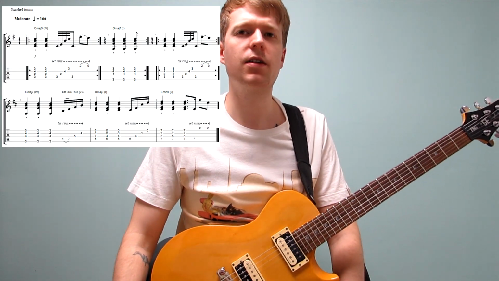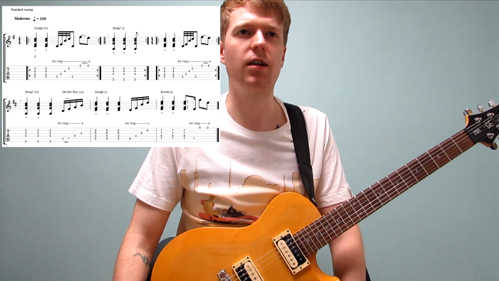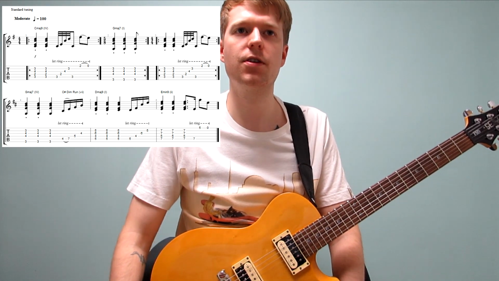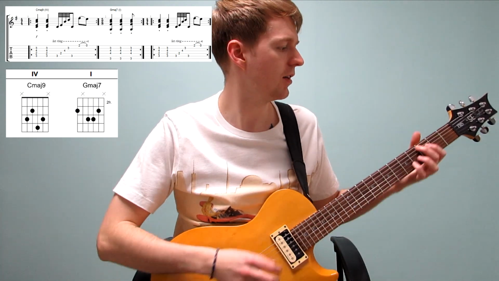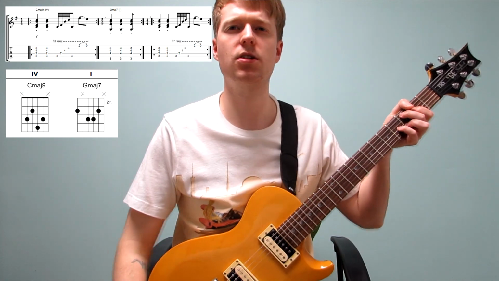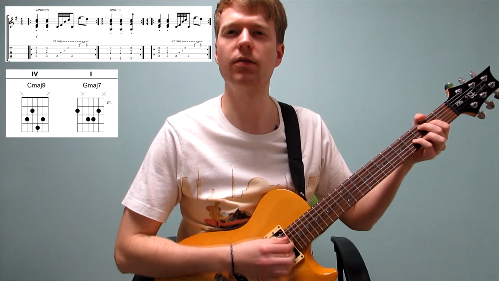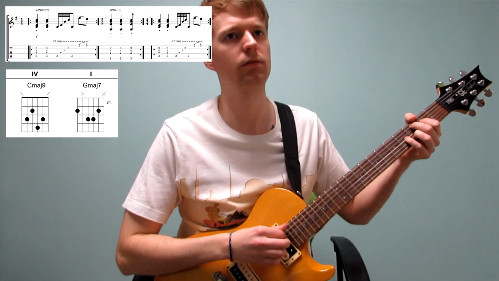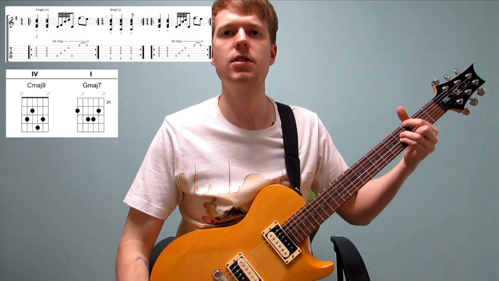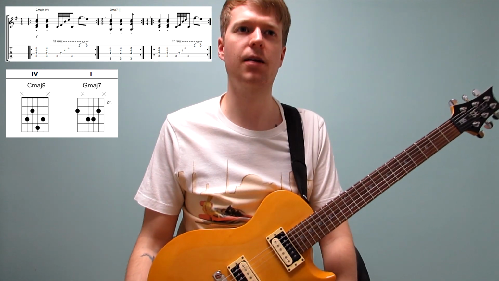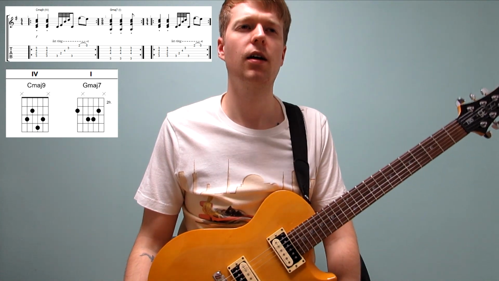So let's take a look at the example. I've condensed it into 6 bars here, and let's separate it in half. The first 3 bars we have a C major 9 going to a G major 7. It sounds very kind of Midwest emo, bands like Braid and Cap'n Jazz and stuff like that.